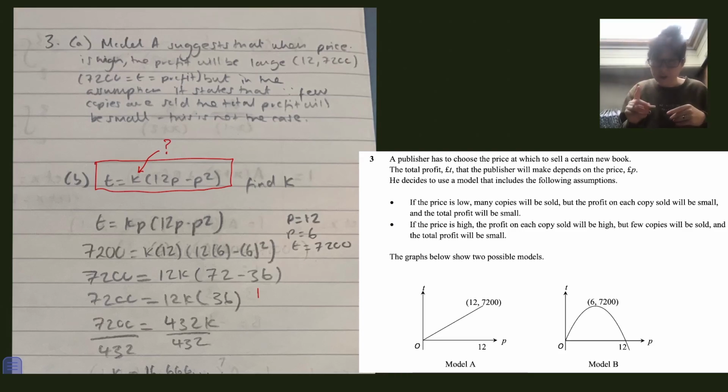Now in this one we've actually got three pieces of information. So which one did you sub in? Because it goes through 0, 0, we know that when p is 0, t is 0. We also know that it goes through 12, 0, so when p is 12, t is 0. And we also know that it goes through 6, 7,200, so when p is 6, t is 7,200.